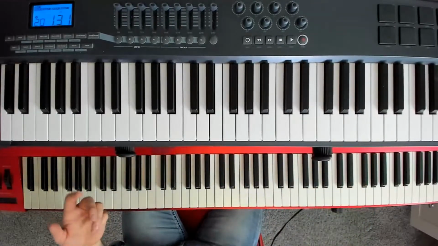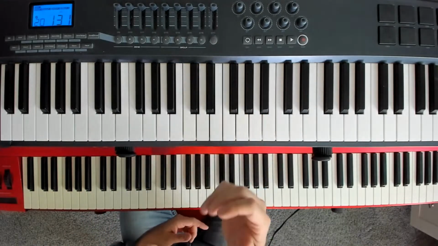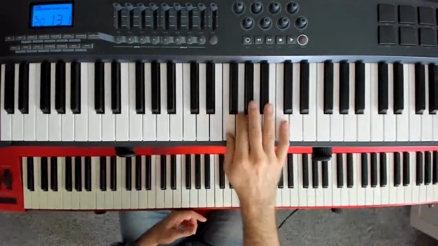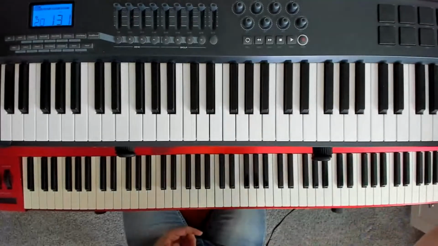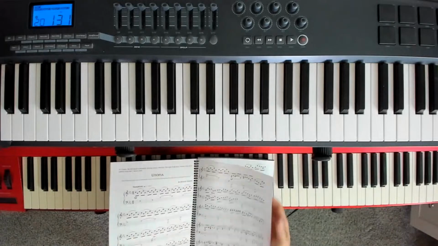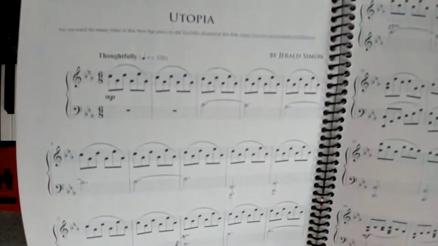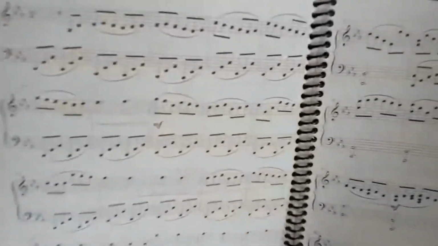Now I started playing around, but initially I was just going up and down playing the C minor scale. Now, in this piece that I created from my album, The Dawn of a New Age, this one is titled Utopia. Again, this is from my book, Essential New Age Piano Exercises.